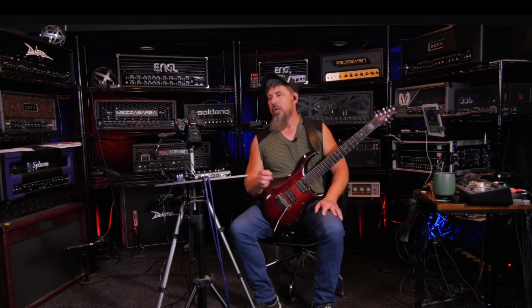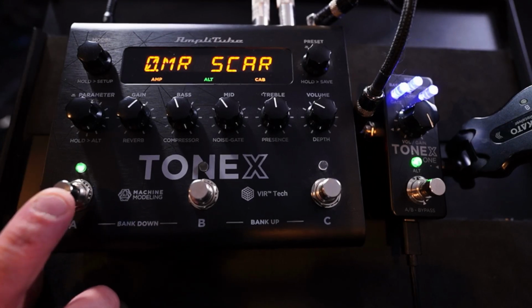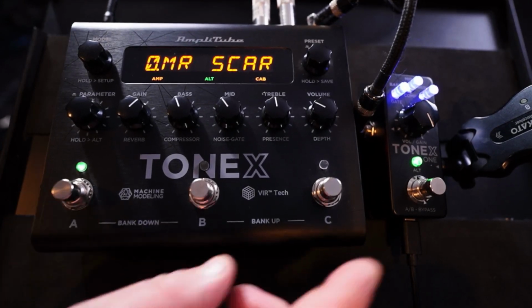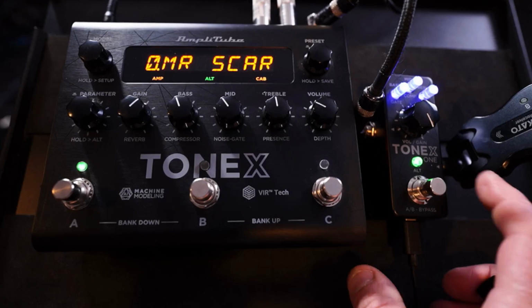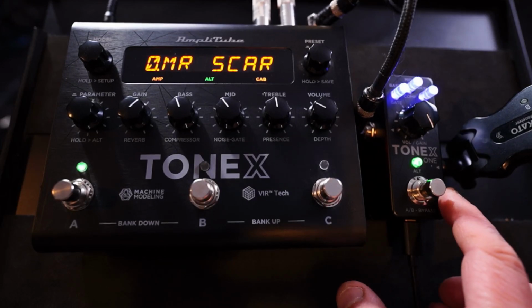So anyways, let's hear what this sounds like. So I'm going to switch over here. So basically, I have my dry crunch, and what's cool about the Tonex One is because you can capture overdrive pedals.